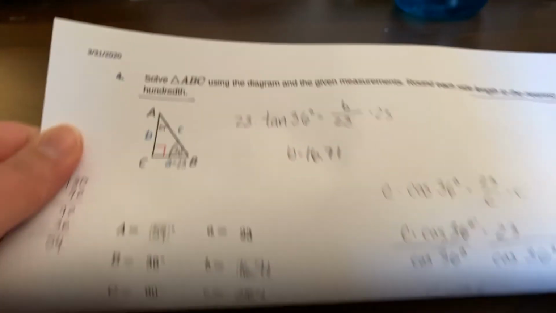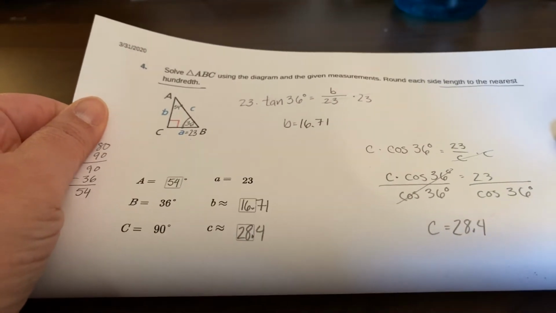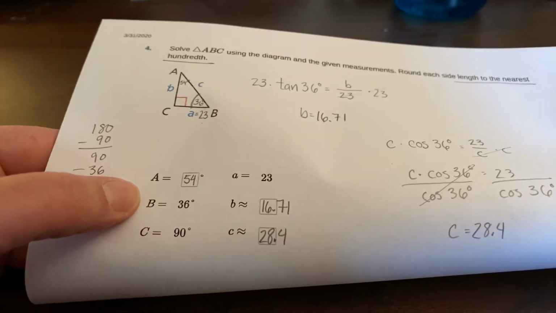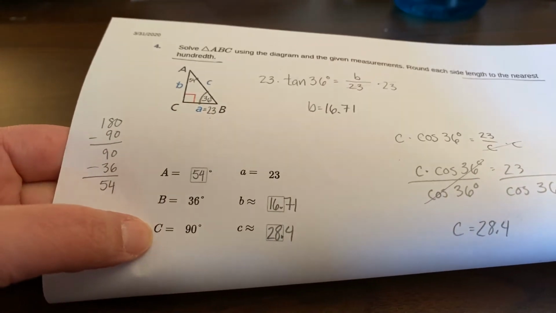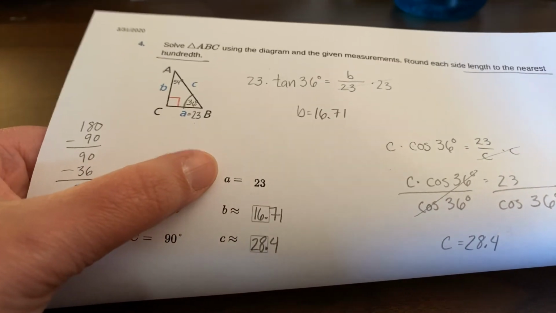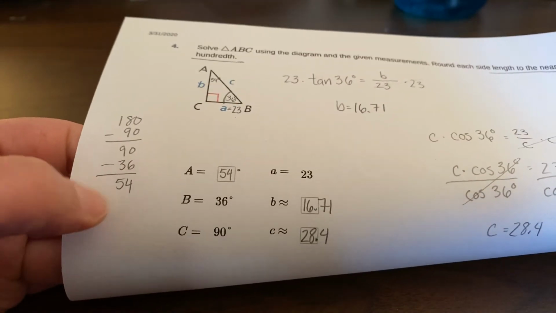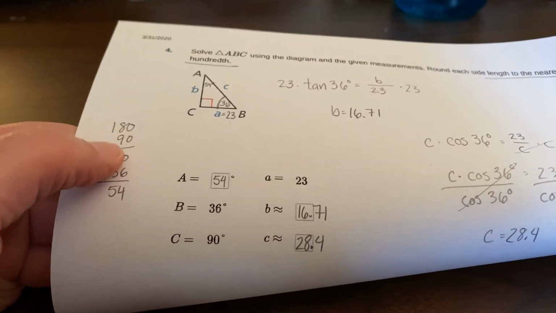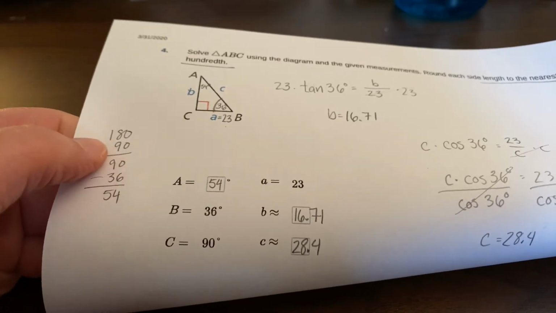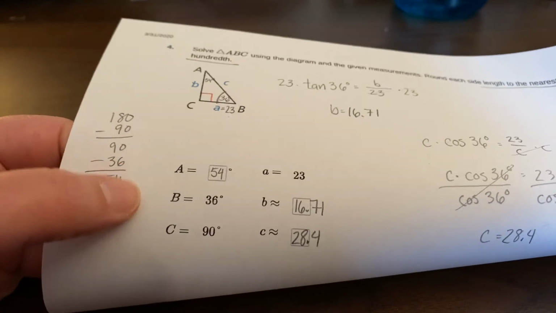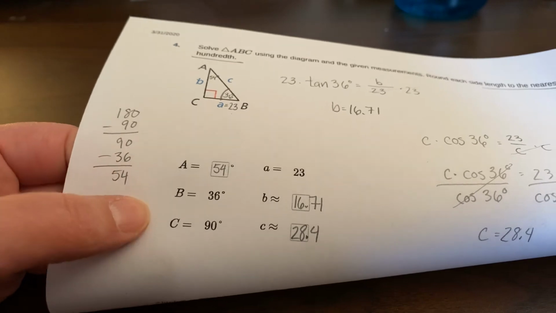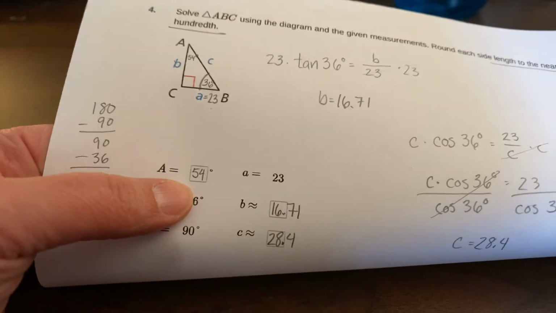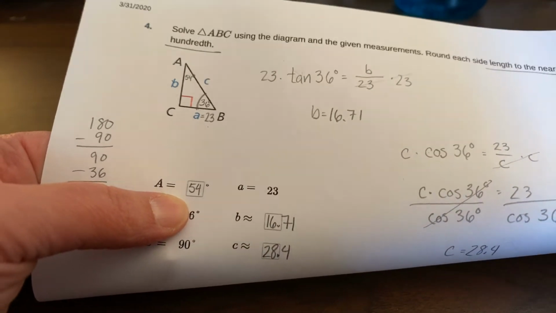For question 4, they just give you that B is 36, C is 90 degrees, and little a is 23. So we start by finding the third angle, and we do that by subtracting from 180, right? So we do 180 minus 90 gives us 90. Subtract from that 36, and we get 54. So capital A, our angle A, is 54 degrees.